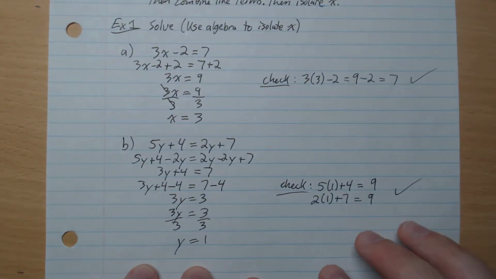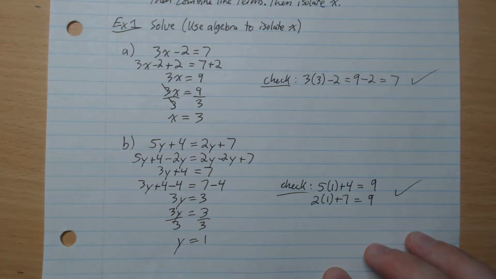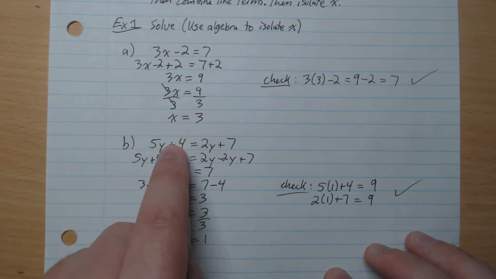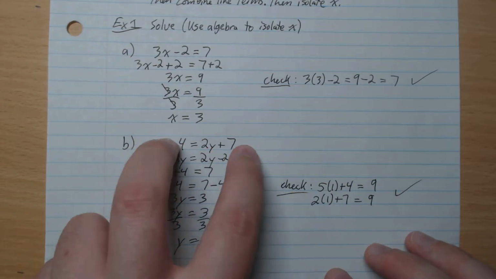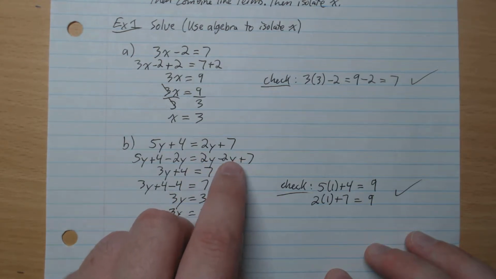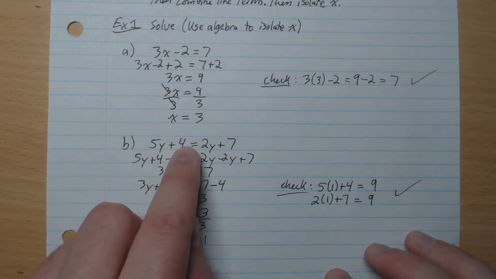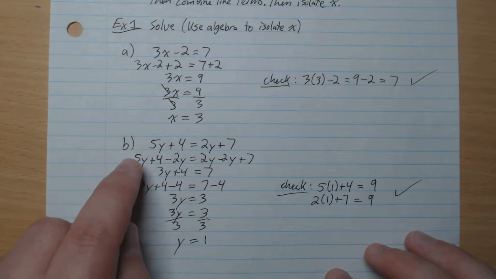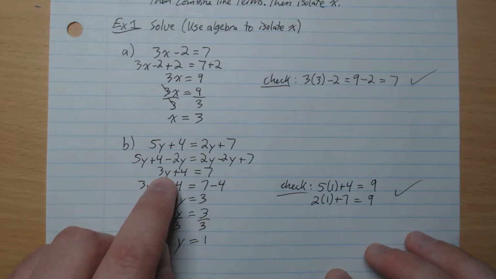Okay, B, a little more complicated. 5y plus 4 equals 2y plus 7. So we're going to put all the y's on this side, like that. So this 2y, I'm going to go minus 2y to both sides, like that. So 2y minus 2y is gone, and what's left is just 7. Right? So 5y plus 4, I got minus 2y on both sides, which allows us to do 5y minus 2y, which gives 3y, like that.